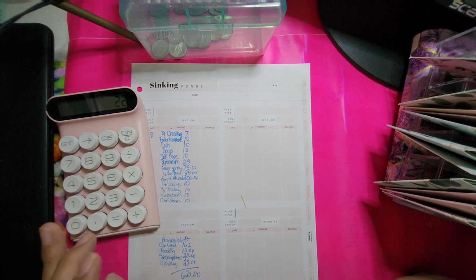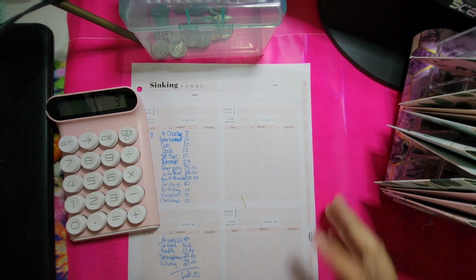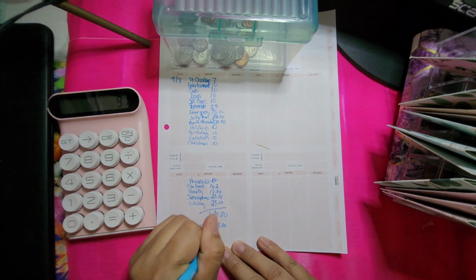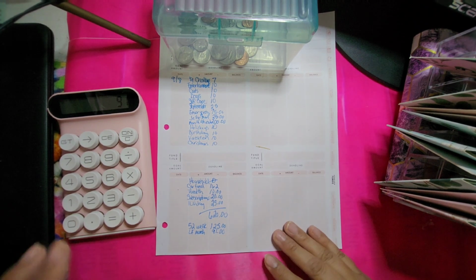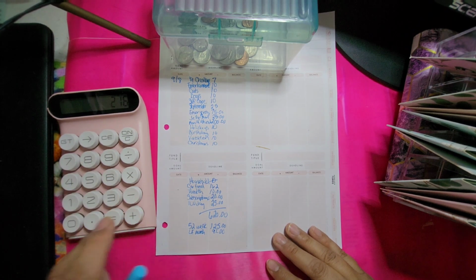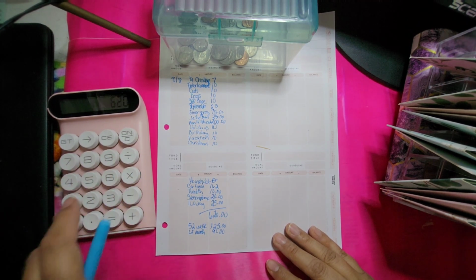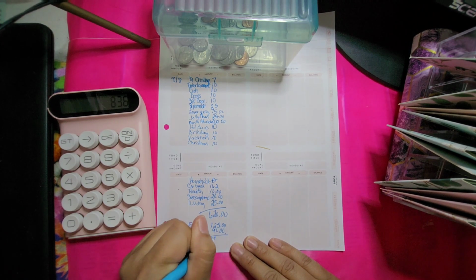So 22 equals $91. So we will put $91 for my low month ahead list. So we're gonna add 125 and 620. Guys, we are at a total of 836.